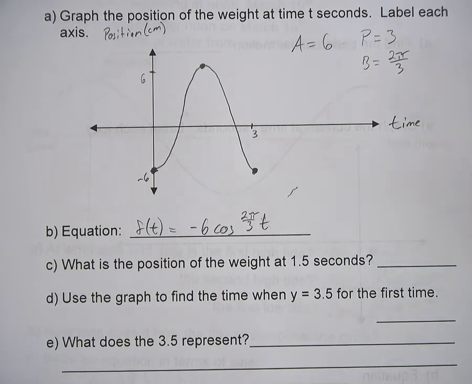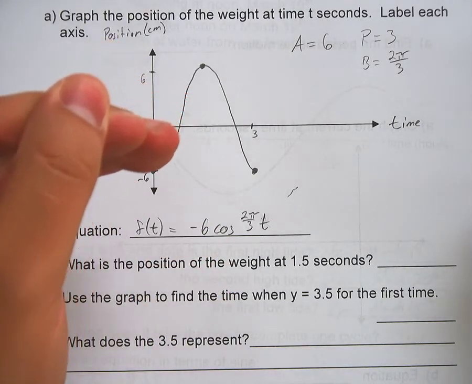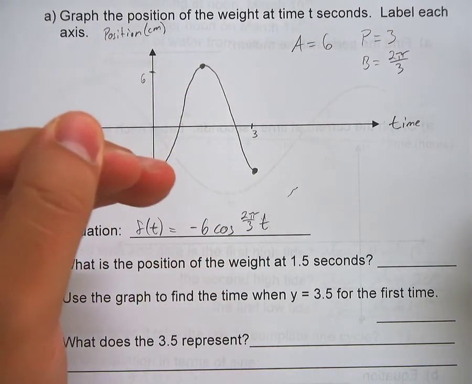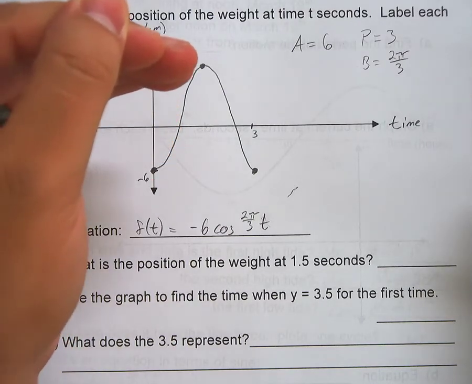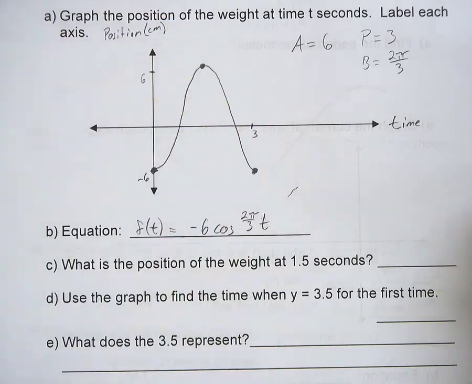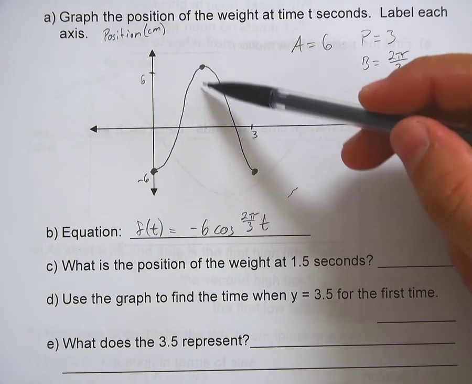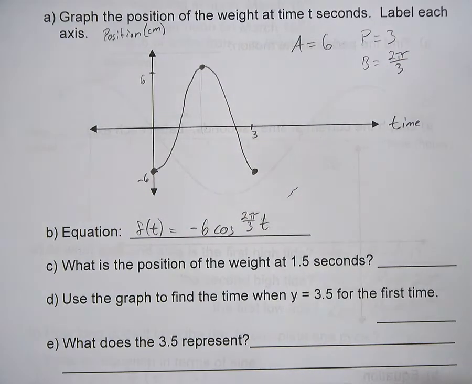So what is the position of the weight at 1.5 seconds? Well, if you remember, by pulling it down 6 and then letting it go, it's going to fly up, and it's going to pop above the axis till about 6, and it's going to fly back down. And that whole thing took 3 seconds. So 1.5 seconds, it'd be at 6 centimeters above the resting position.